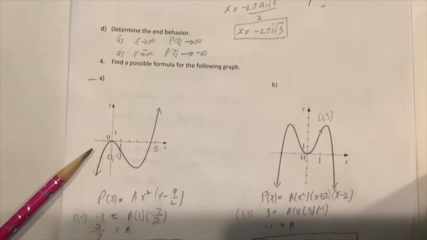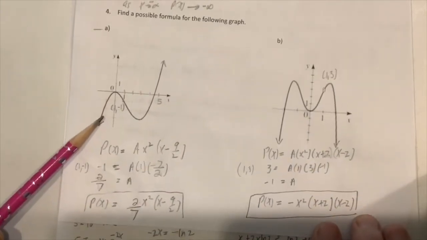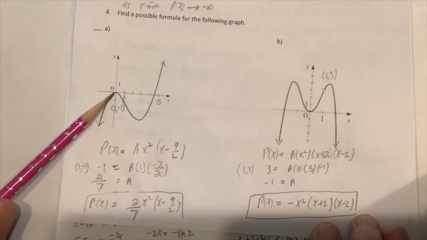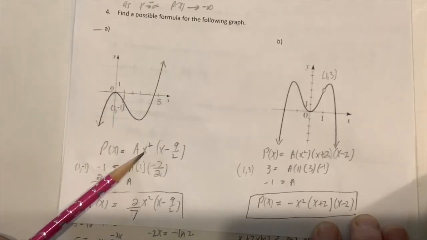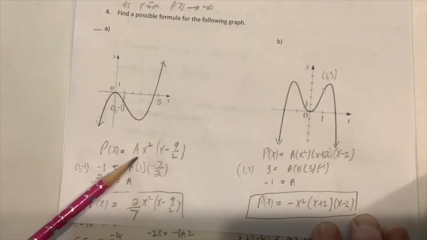What if you're given a graph and you wanted to find the equation? Well, one of the things you could do is look at where the x-intercepts are. See how this turns here? Remember what happens if it turns? That means you have an even multiplicity. It looks like a third degree polynomial function. So perhaps it would be x squared here instead of x. This looks like 9/2. So let's say x minus 9/2.